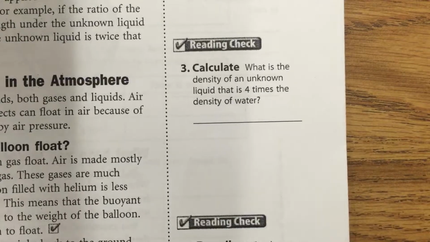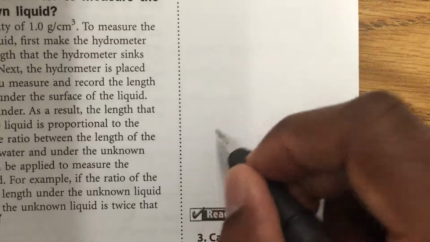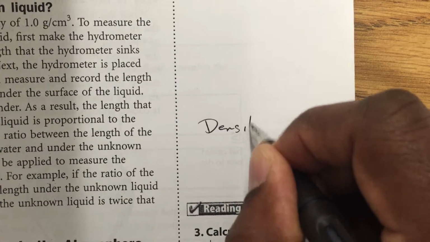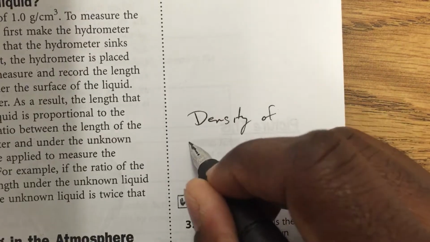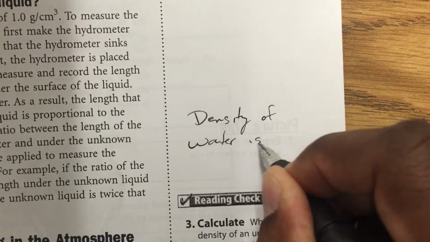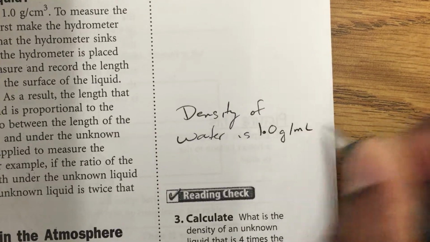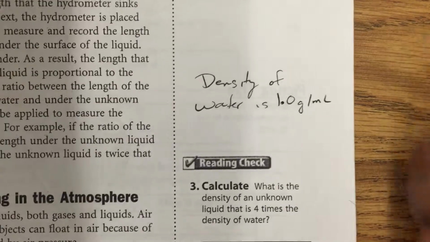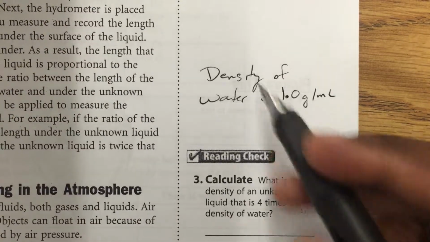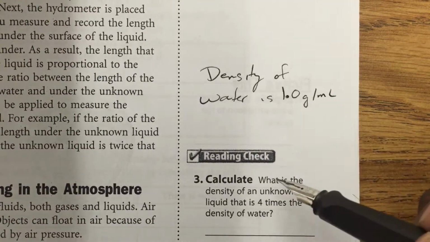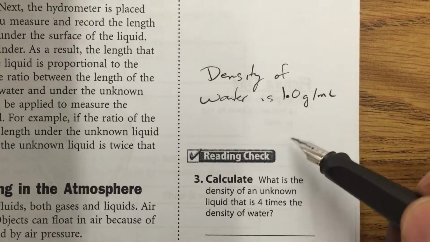All right, over here on page 19. We already know the density of water. You need to memorize this. The density of water is 1 gram per milliliter. Anything that has a density greater than 1 will sink. Anything that has a density less than 1 will float.